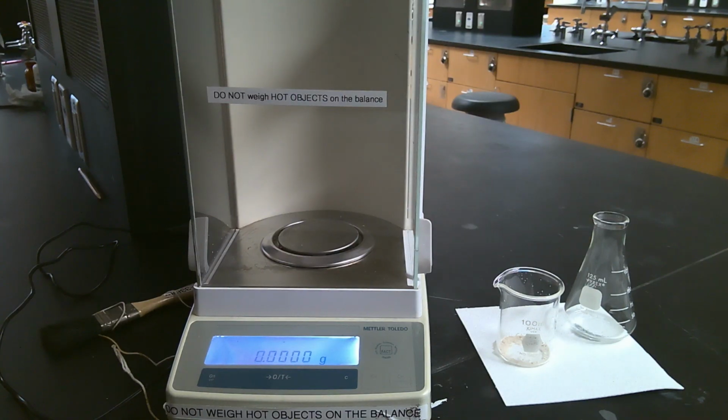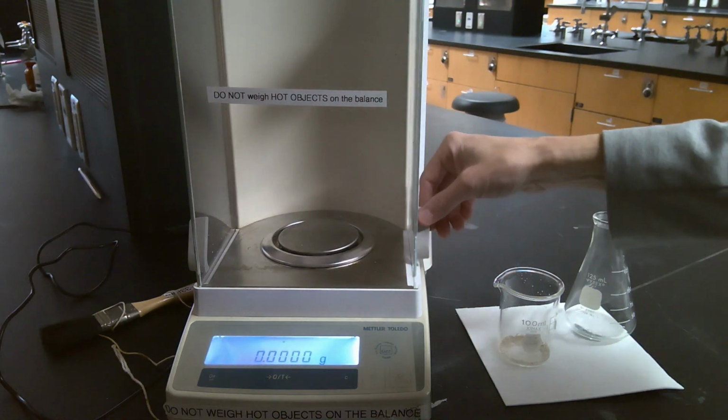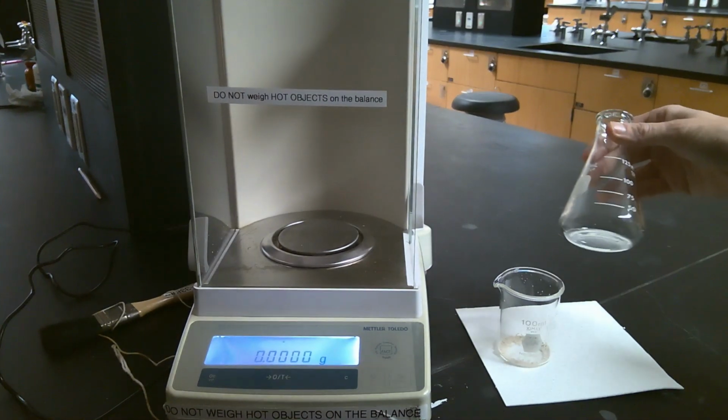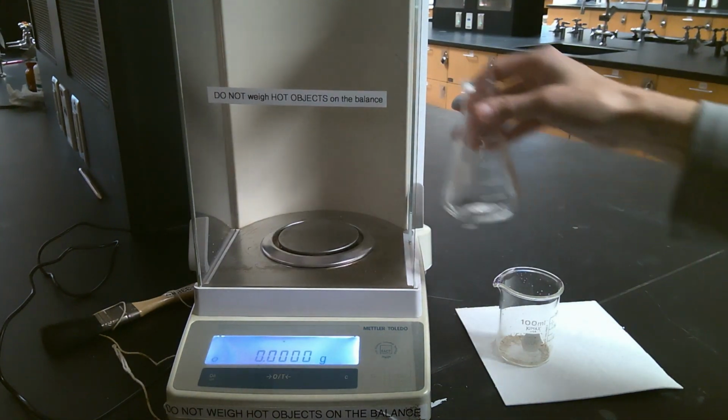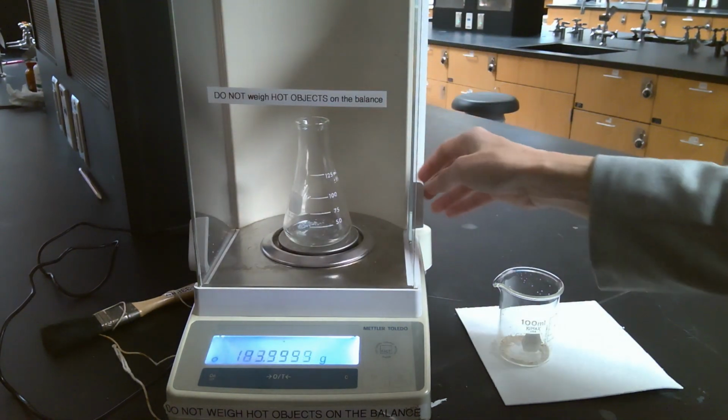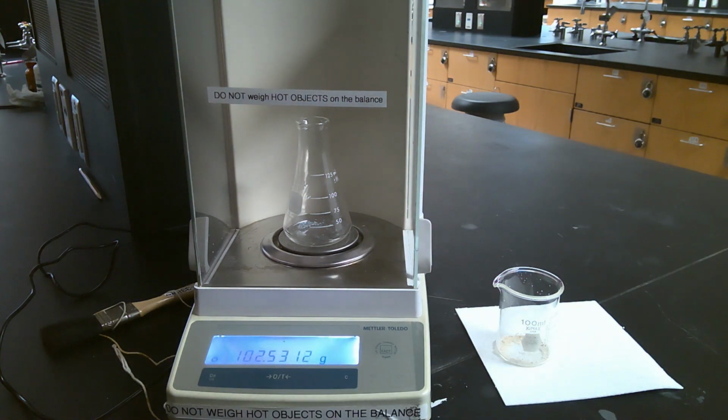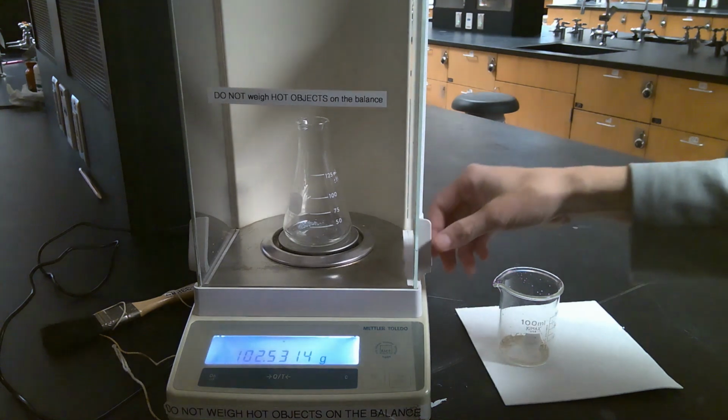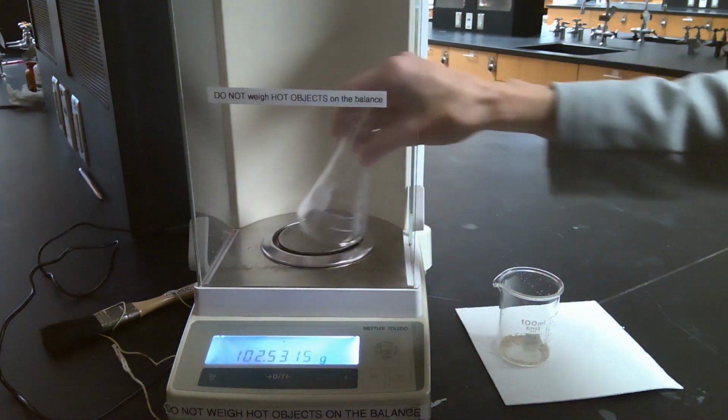Now that the flask and the beaker have had an opportunity to cool, I'm going to obtain their masses. So first, the Erlenmeyer flask that has our solid zinc in it. Alrighty. I'm going to switch this out.